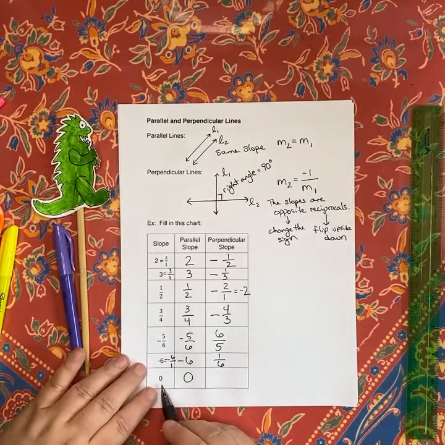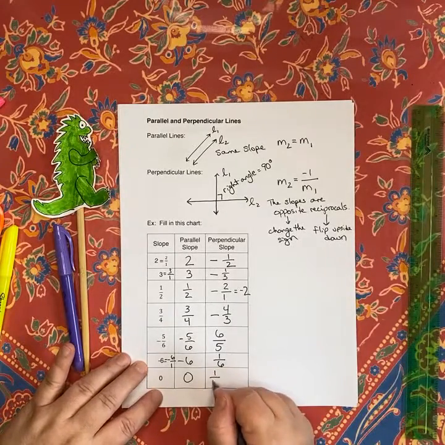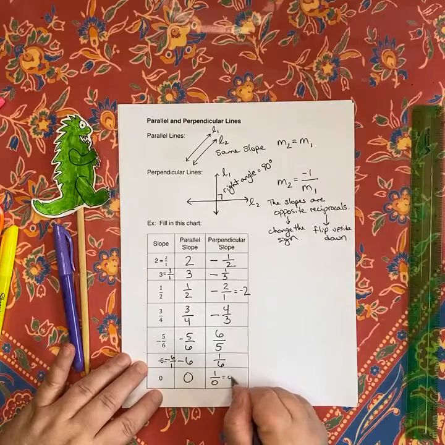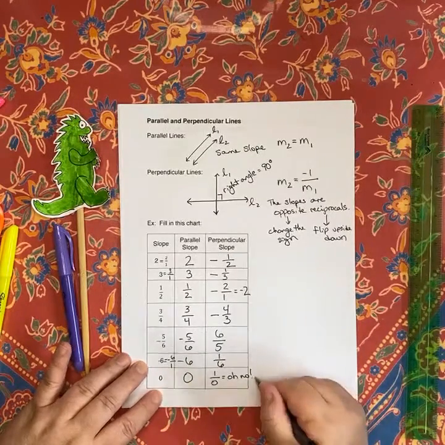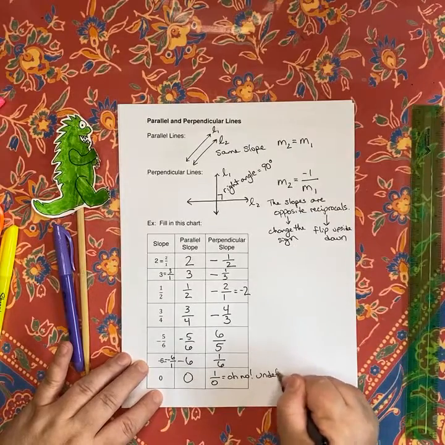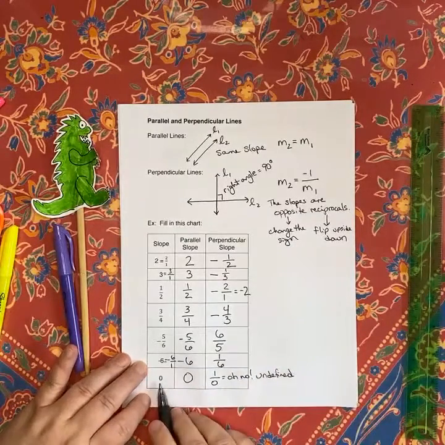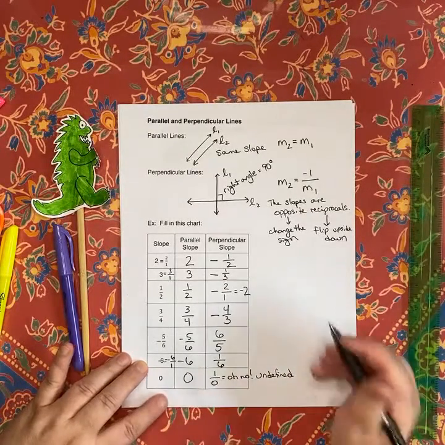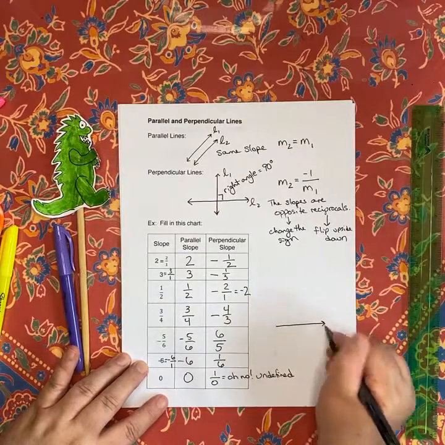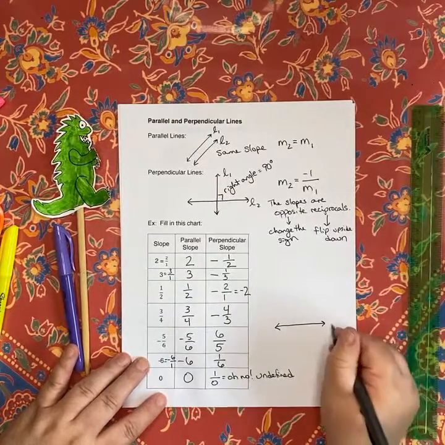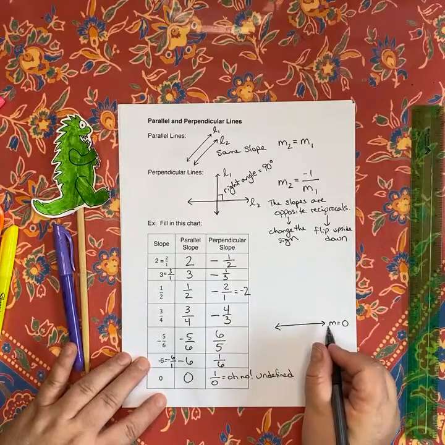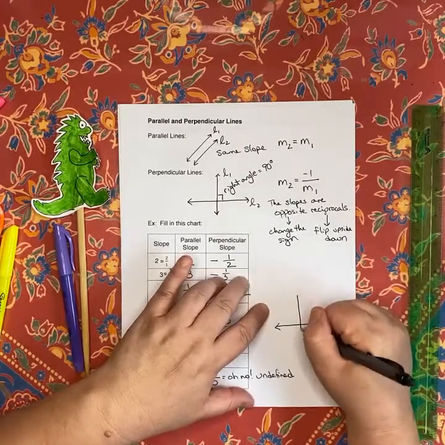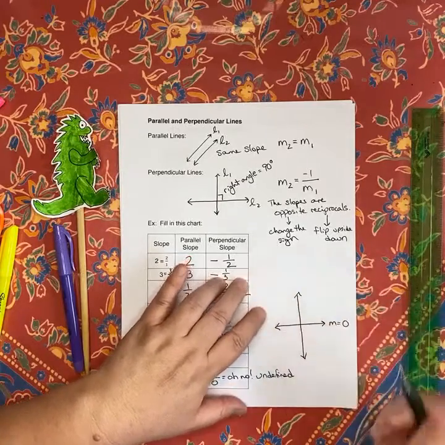And then 0. 1 over 0 is, oh no. This keeps happening to us. This is undefined. Why is that happening? Well, what kind of slope has a 0? What kind of line has a 0 slope? A perfectly flat horizontal line. So what line is perpendicular? A vertical line.